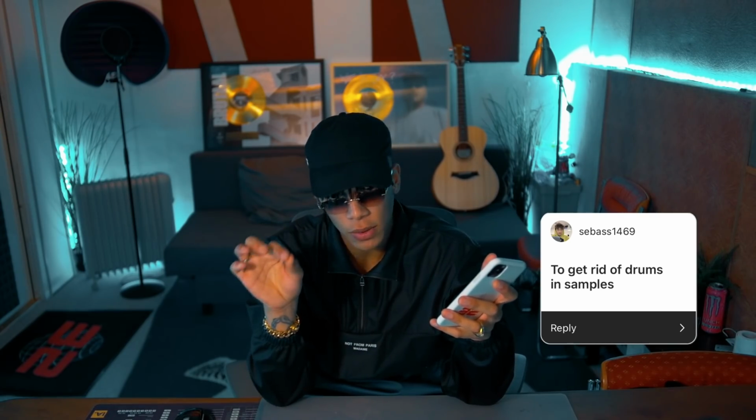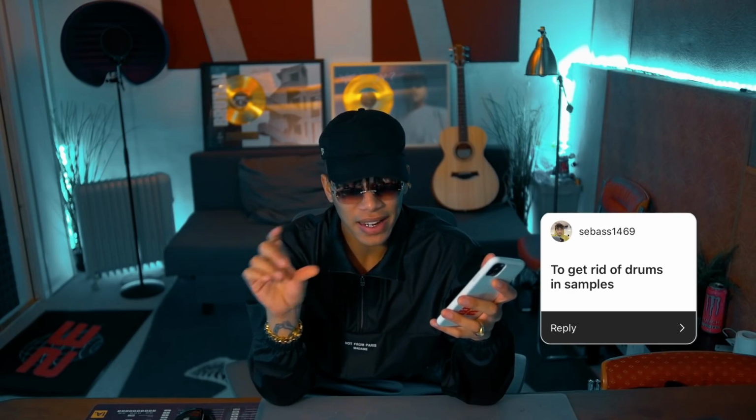How to get rid of drums in samples? I guess you're talking about if you're sampling an actual old track and you want to get rid of the drums. Sometimes you can just EQ out the drums, so EQ out a lot of the bass and then EQ out certain points in the hi-hats or the snare, wherever. But sometimes it's just really hard to get the drums out of a certain sample, so sometimes you just have to, you know, work with whatever you got.